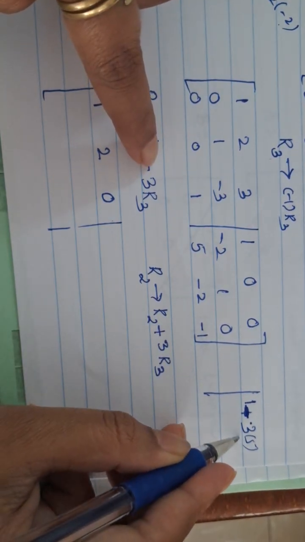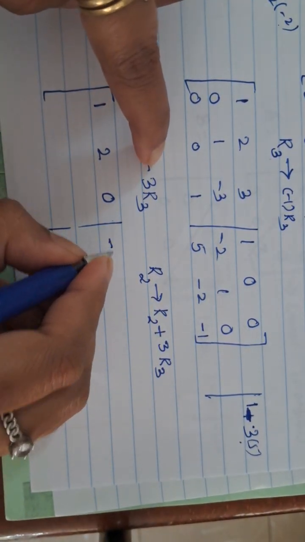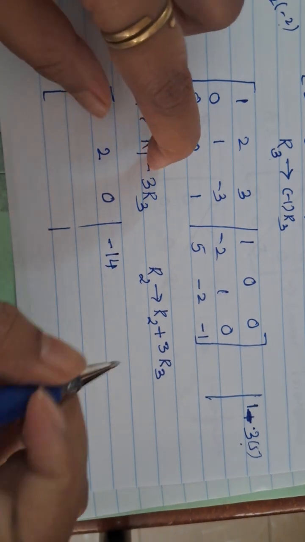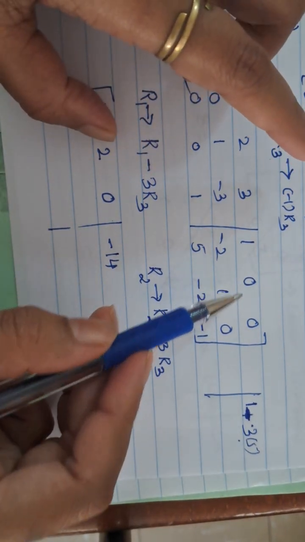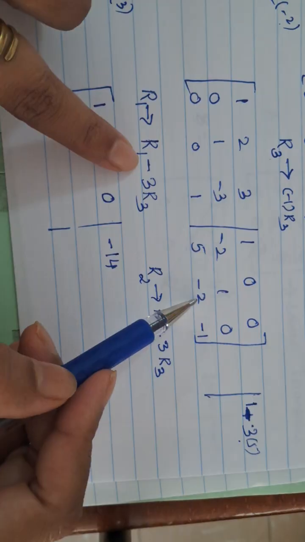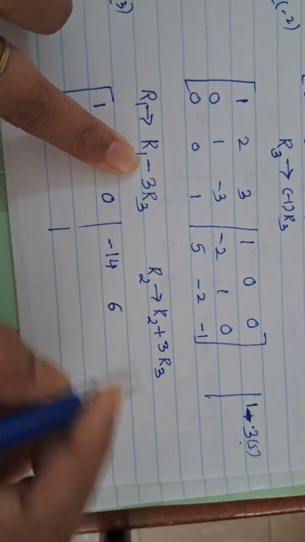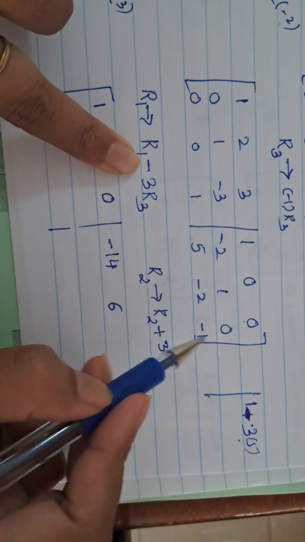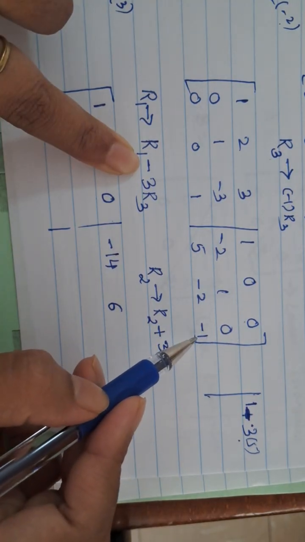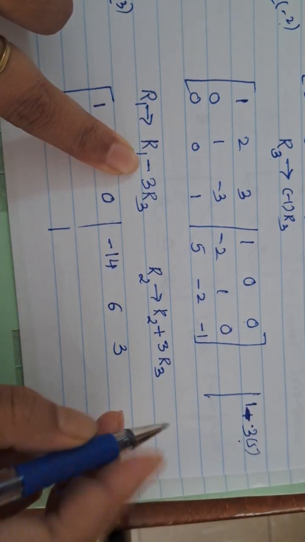So 1 minus 15, which is equal to negative 14. Alright. Then similarly, you have 0 here, 0, then negative 3 times negative 2, so that will be 6. Then you have 0 here, and this is negative 3 times negative 1, that is plus 3. Okay.